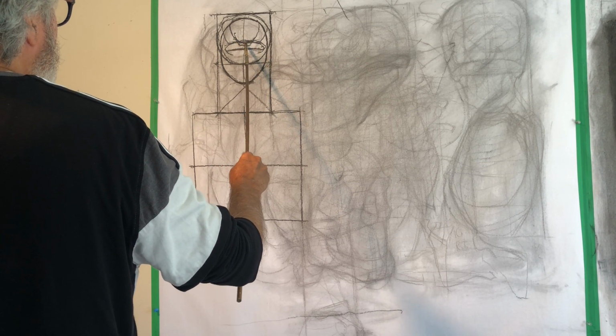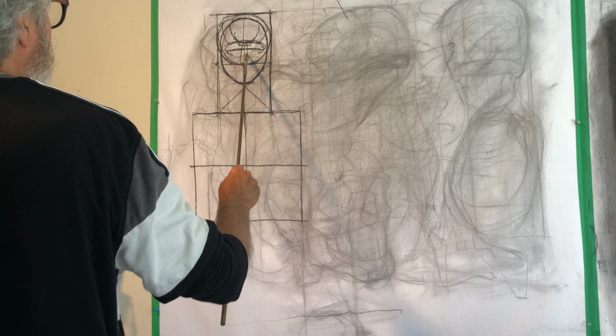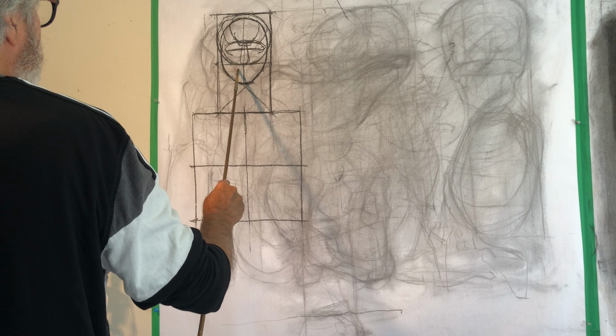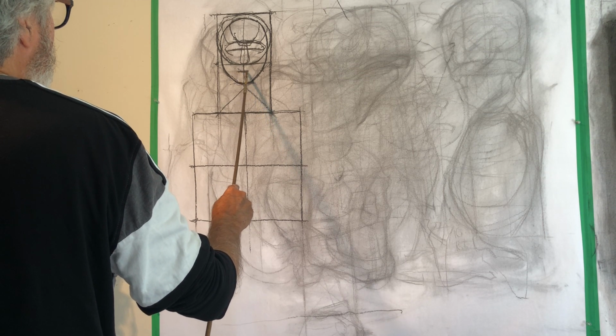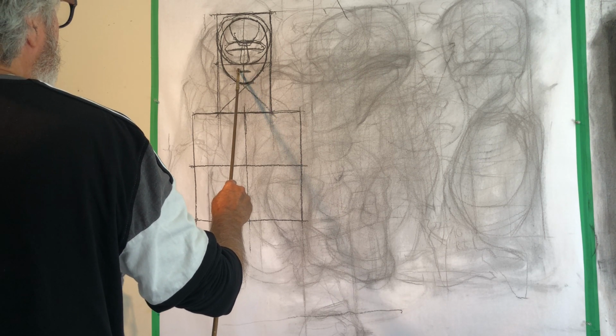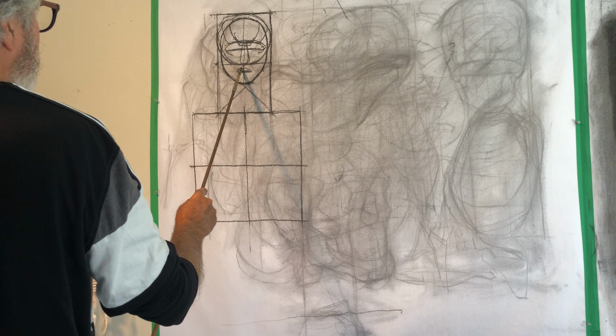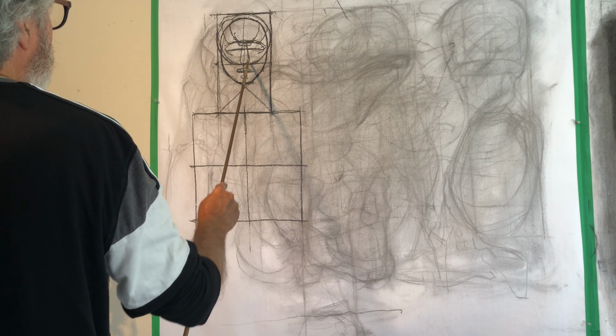And then the simple nose, which I'm not going to belabor, I'm just going to lay in some loose shapes. And then, of course, the parting of the lips is going to be about halfway. So we can use a simple little curve for the upper lip and under the lower lip.